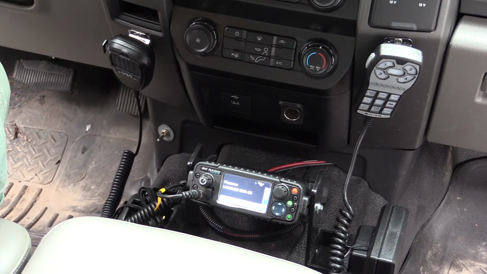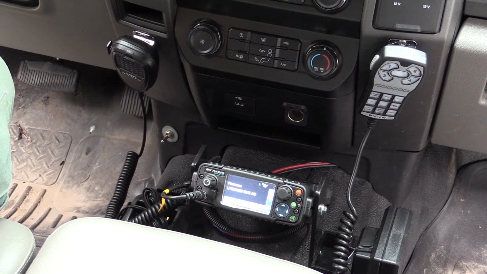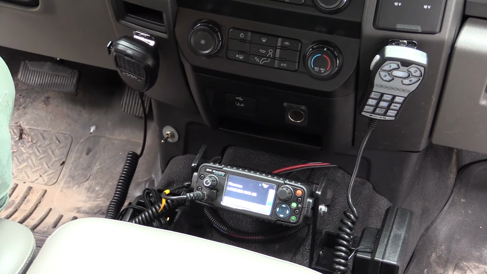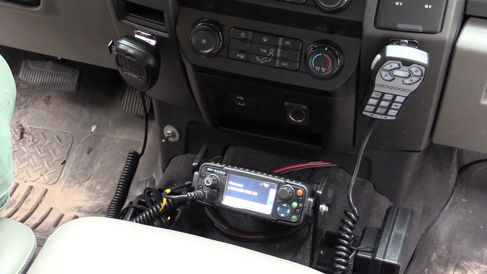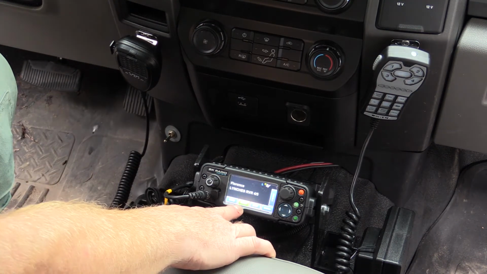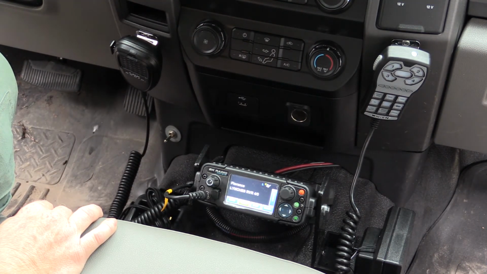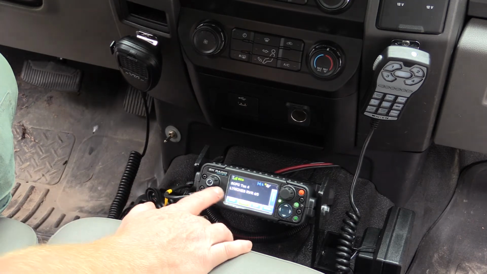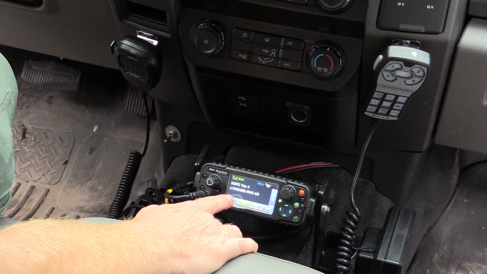The BK mobile scan system is set up differently from the Motorola, and we've discussed this with the BK representatives. And at this point, we're going to have to live with a little bit of differences in the scan, but we can work around them and we can work through them. Obviously, the scan is on because the green button is pressed. And we have a signal coming in on TAC 4.